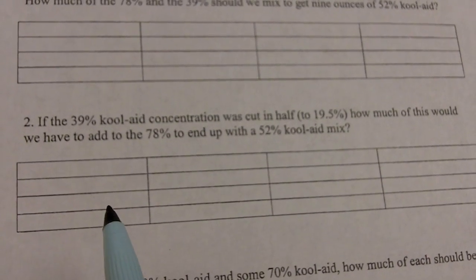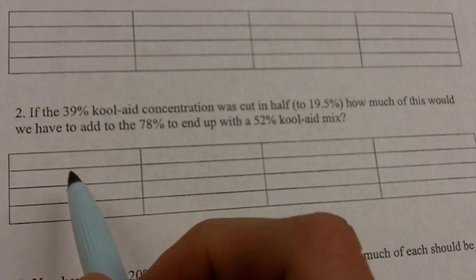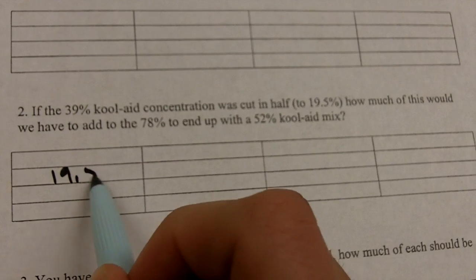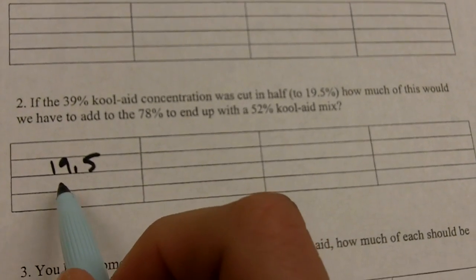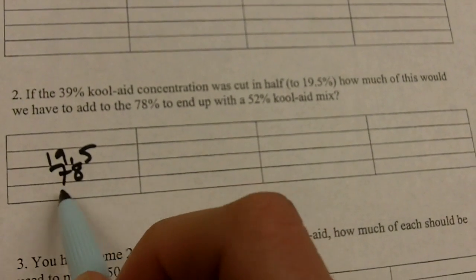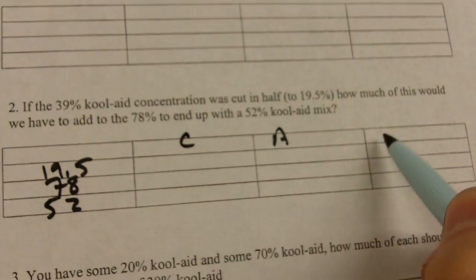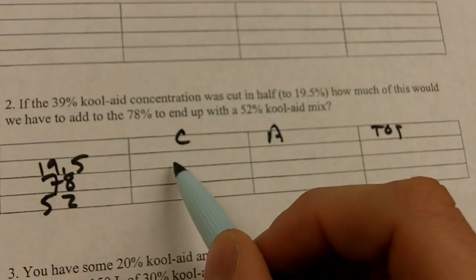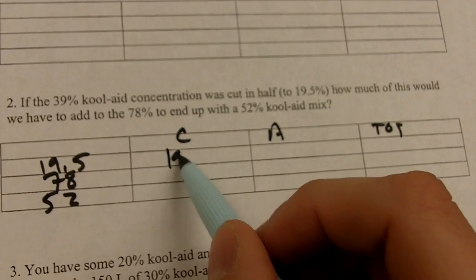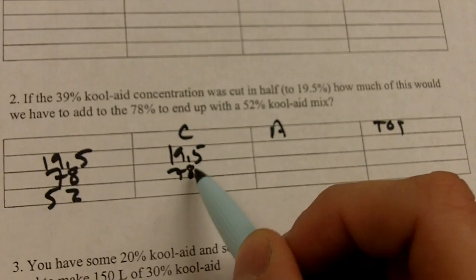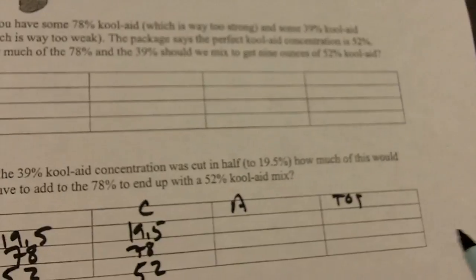In number 2, it says if the 39% Kool-Aid concentration is cut in half to 19.5%, so we're going to have a 19.5 mixture, how much of this do we have to add to a 78% mixture to get a 52% mixture? Here's our concentrations, amounts, totals. Concentration, we fill it in: 19.5, 78, 52.